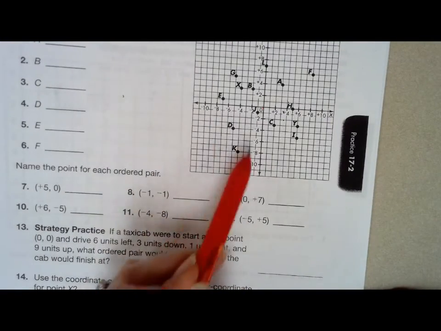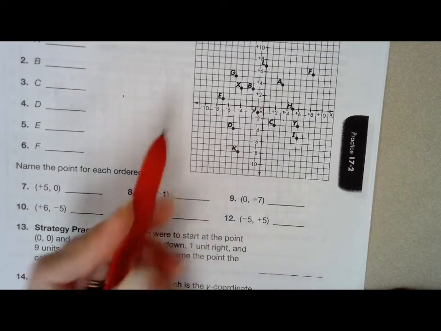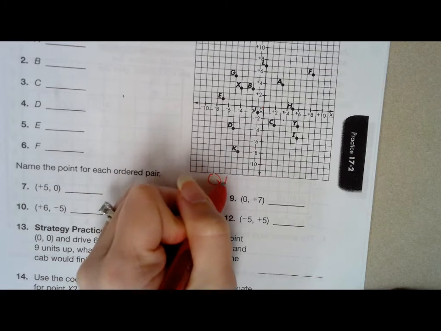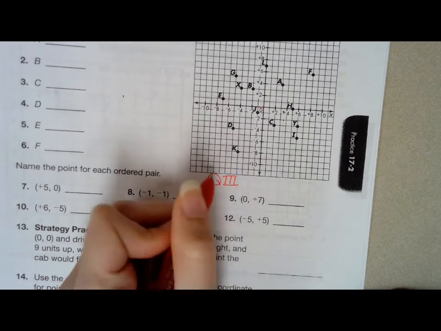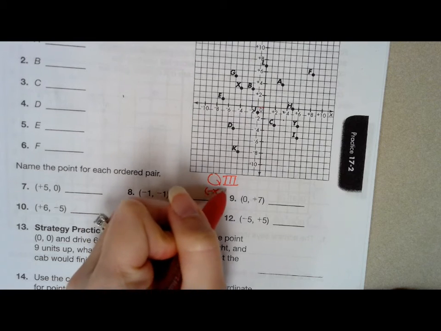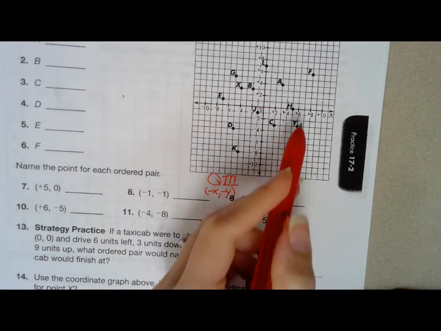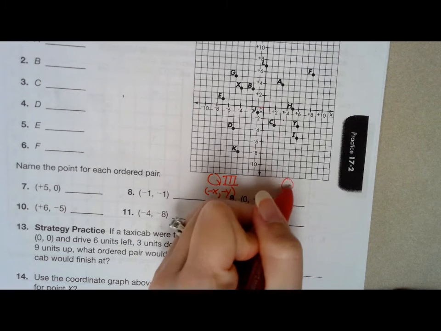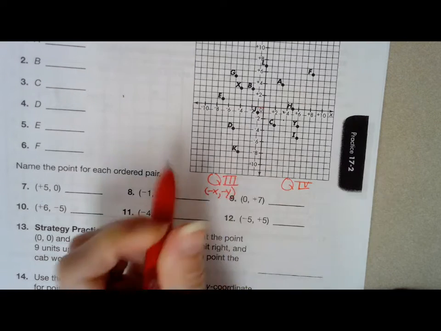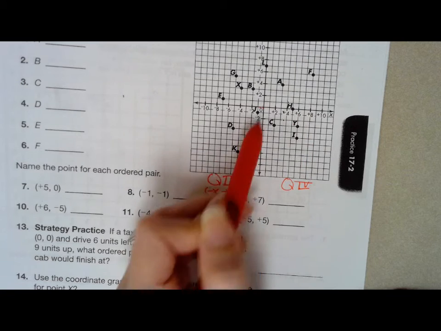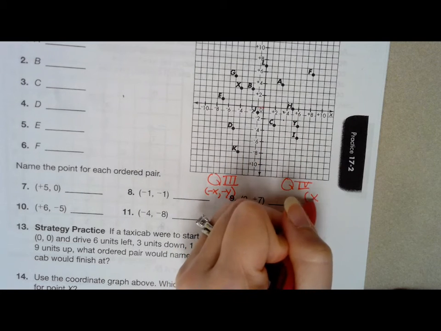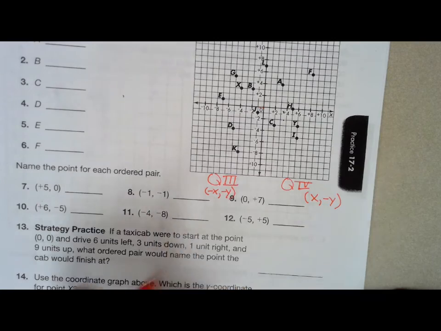This down here, when we move left and down, is quadrant 3, and it has negative x values and negative y values, negative x, negative y. And this right here is quadrant 4, and it has positive x values and negative y values. So positive x and negative y values.